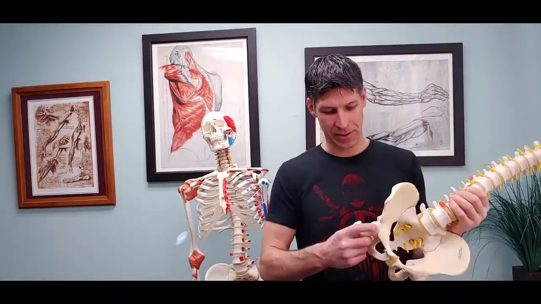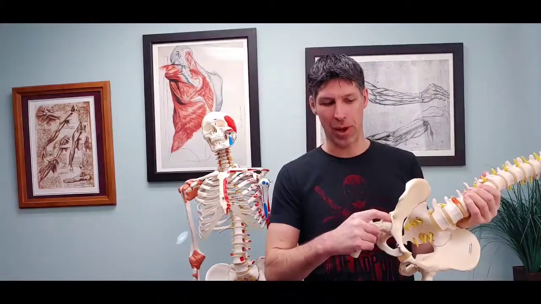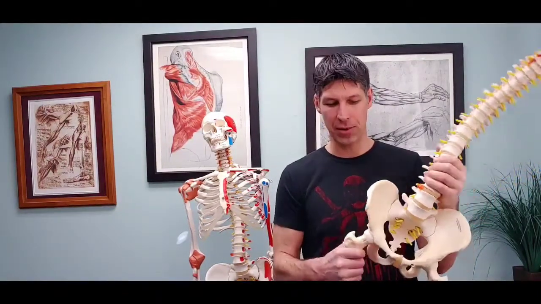Hello students, we're going to talk a little bit about the hip and a lot about the knee. So the hip joint consists of the acetabulum of the pelvis and the head of the femur. So it's a ball and socket joint. It has actions in all three planes.